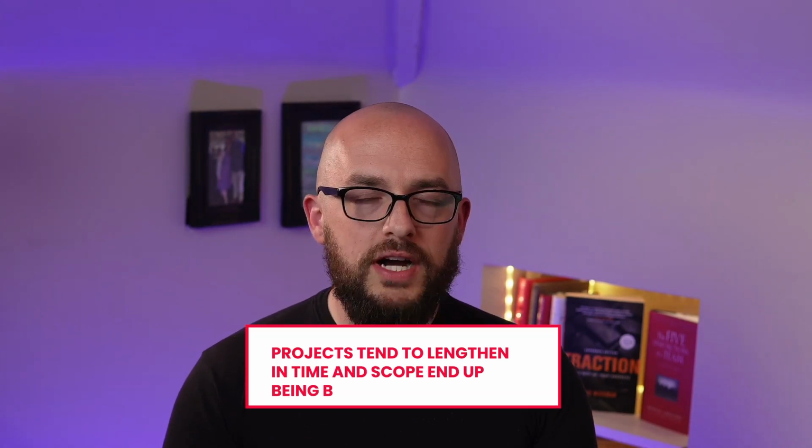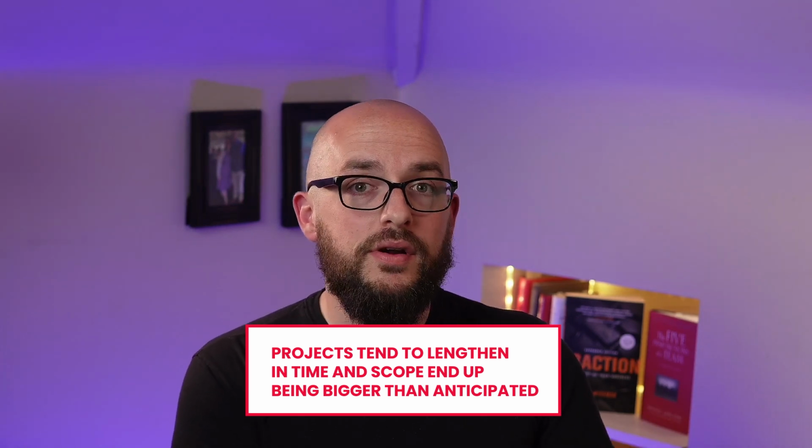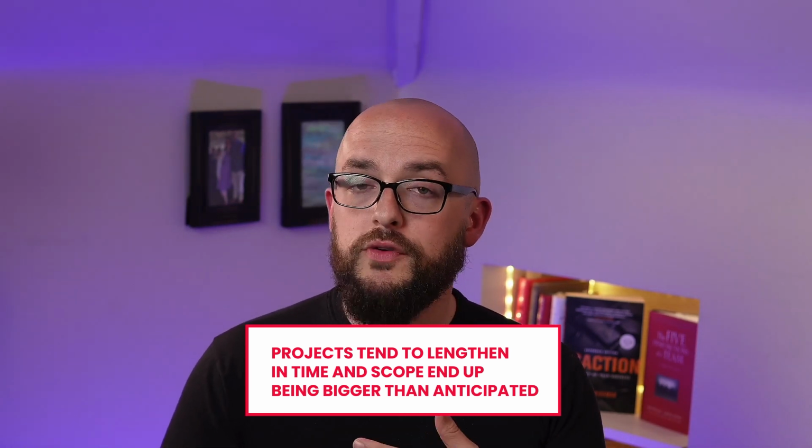This approach is good on paper because if you do hit those project timelines and goals, you're going to have pretty decent gross margins. It's also going to make you a lot more likely to qualify for the R&D tax credit. The problem is that projects tend to lengthen in time, and the scope ends up being a lot bigger than you originally anticipated when you went to scope out the project.